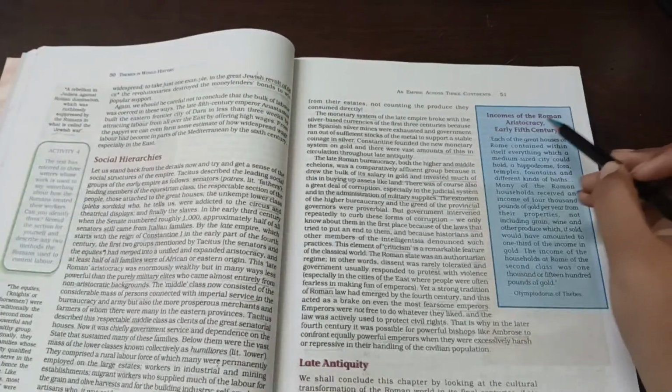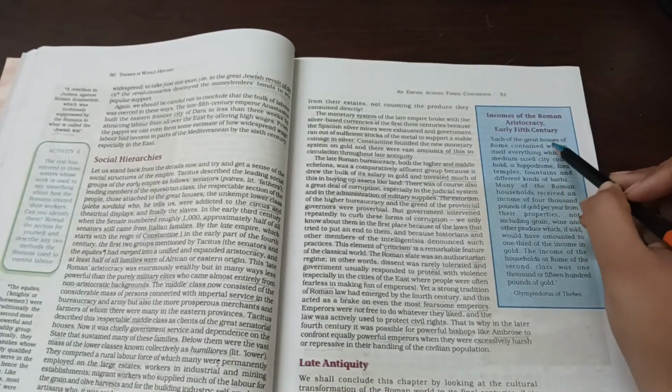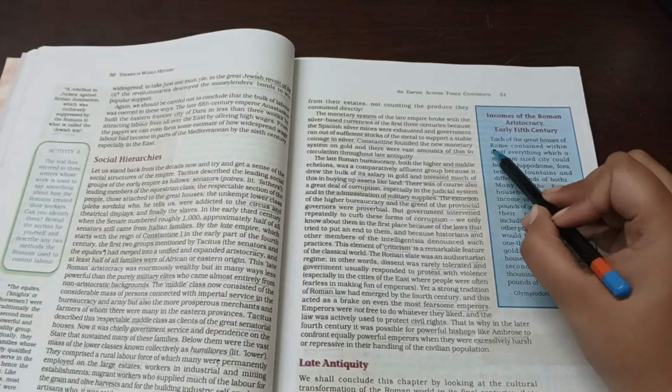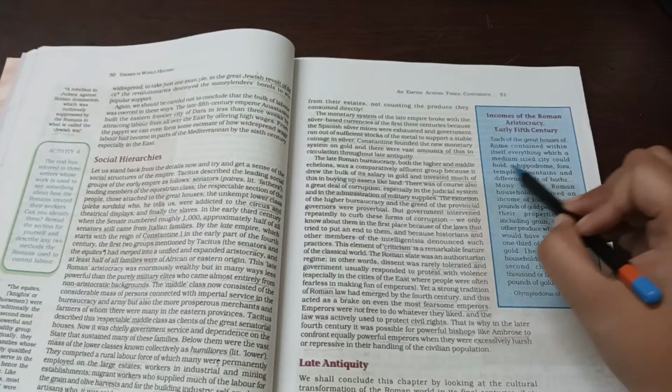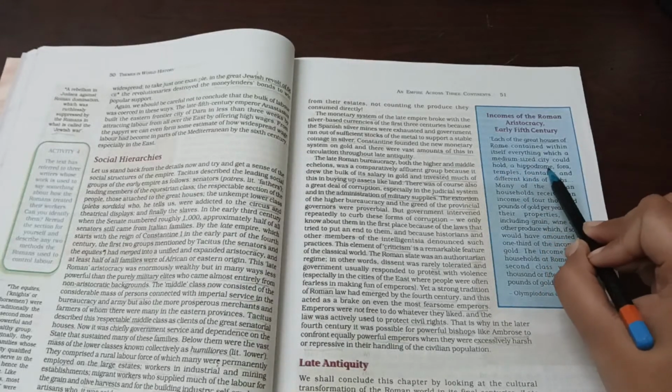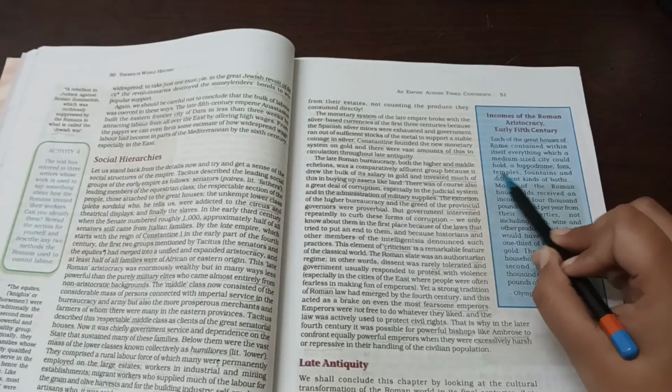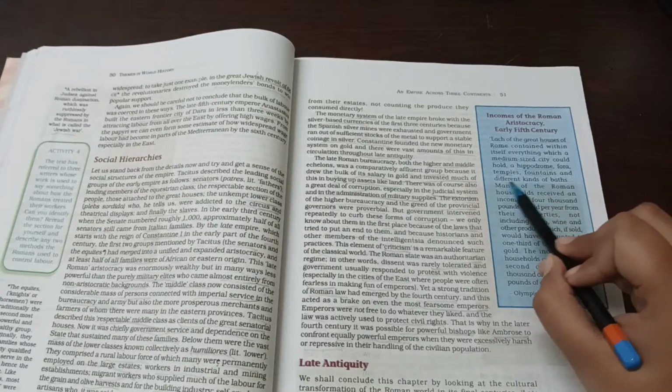Incomes of the Roman aristocracy, early 5th century. Each of the great houses of Rome contained within itself everything which a medium sized city could hold: a hippodrome, fora, temples, fountains, and different kinds of baths.